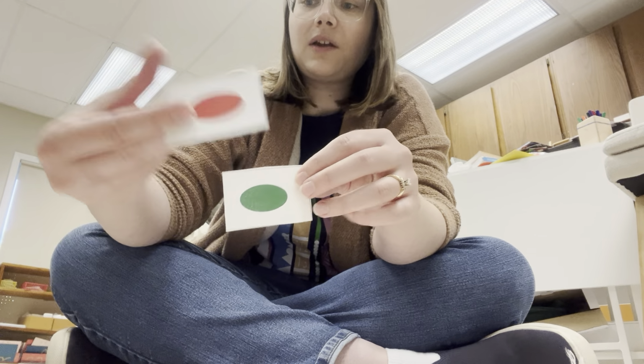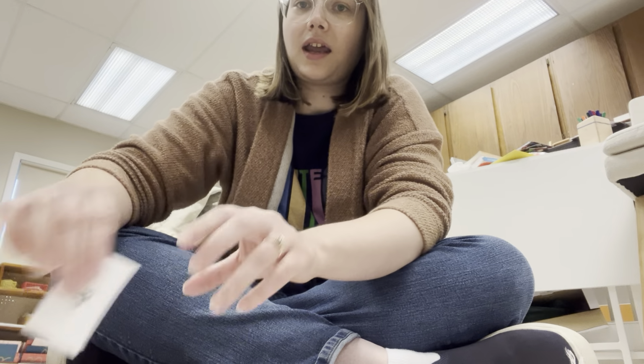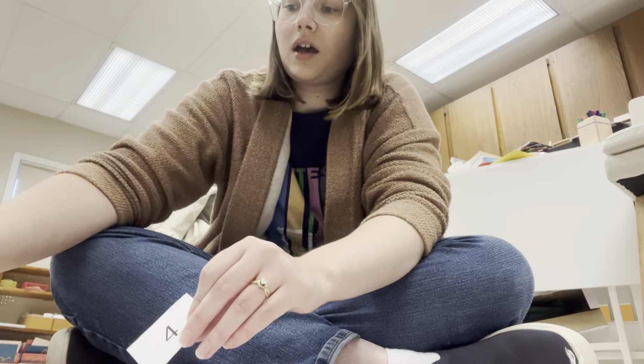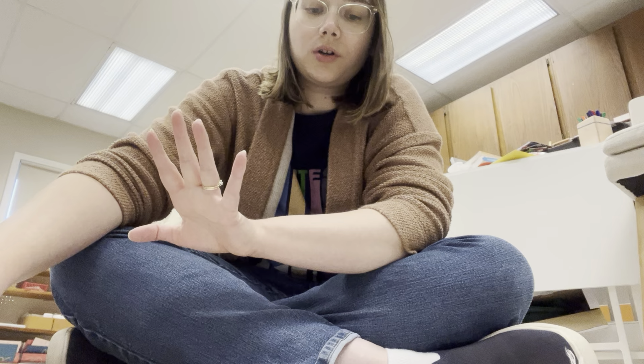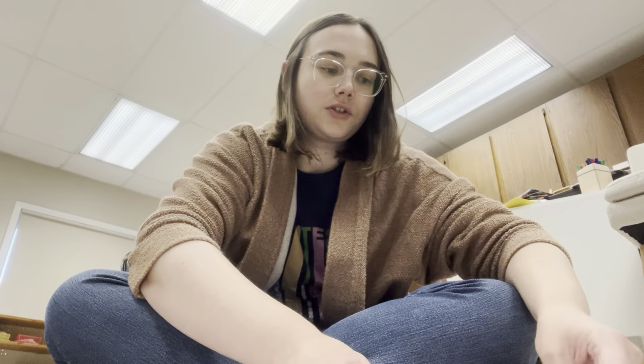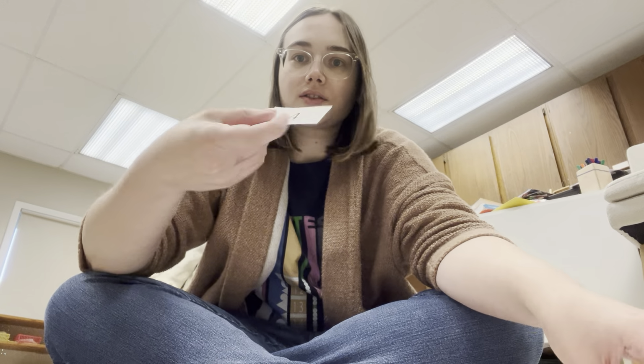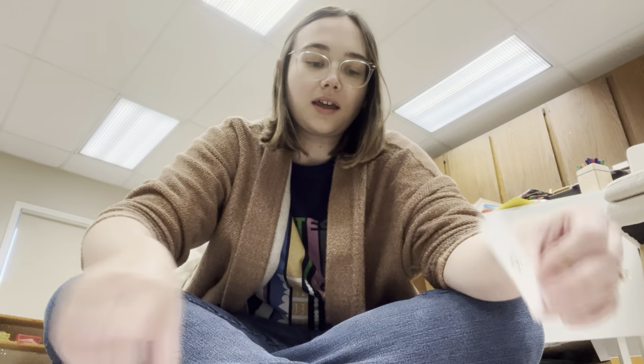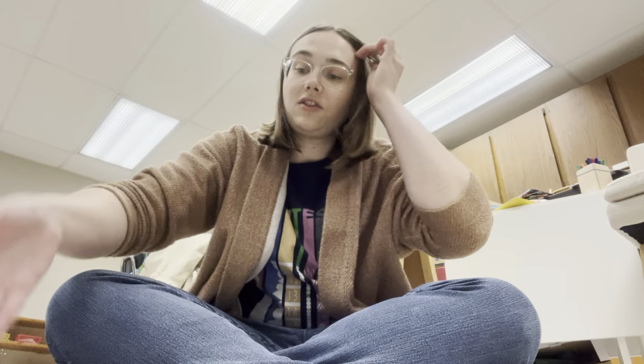Then we did the numbers 1 to 9. I also have the cards, and a lot of kids also know the numbers at least up to 10. You just start with 1, 2, 3, 4, 5, and then you go 6, 7, 8, 9, 10, and then they're laid out in front of them.